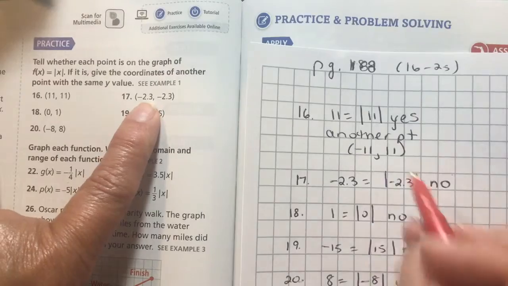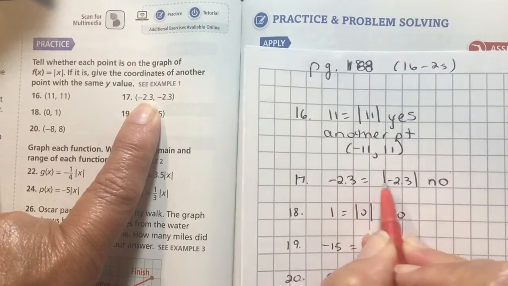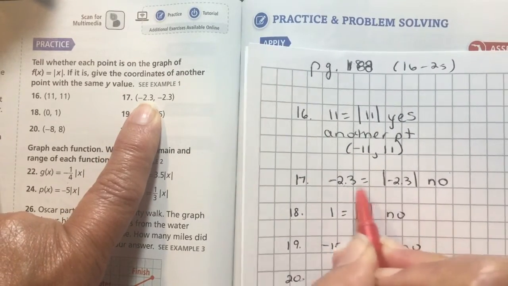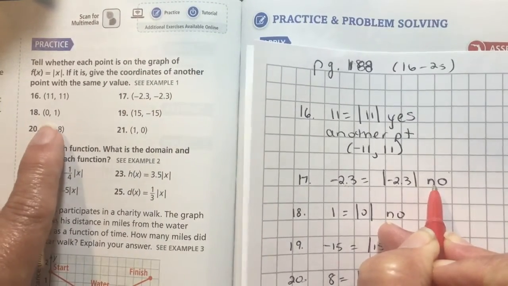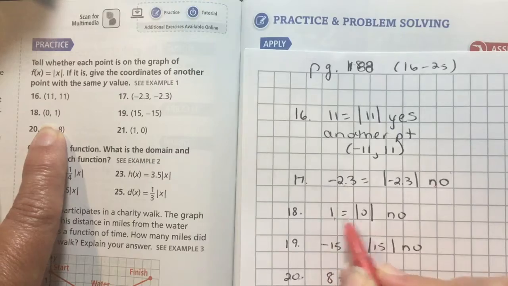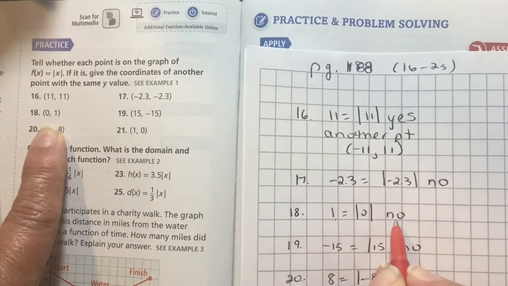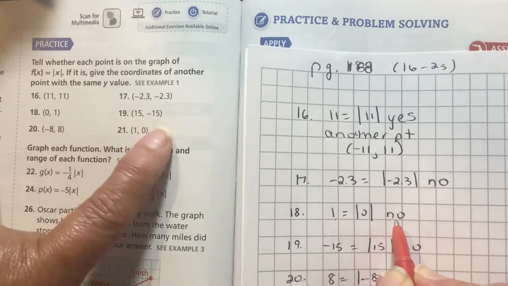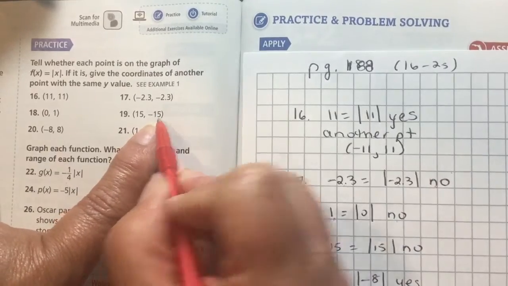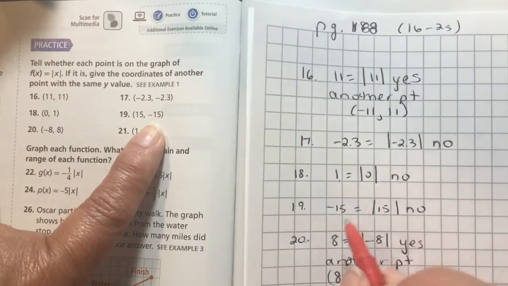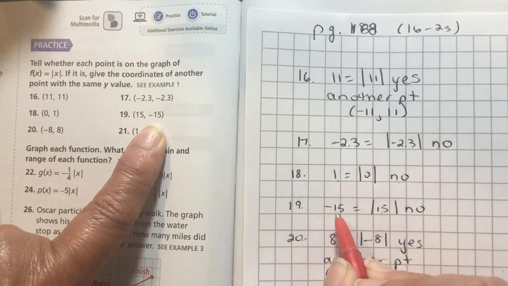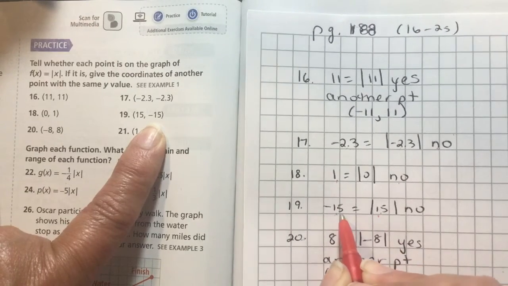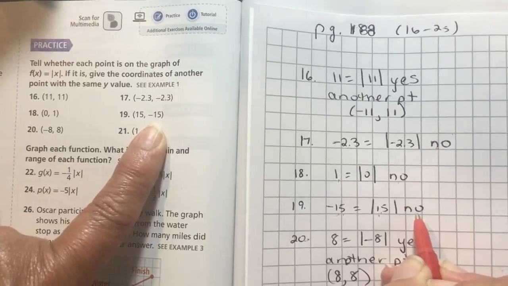All right. 17, the y and the x are both negative 2.3. You can see that does not work. Number 18, the y is 1 with the x of 0, does not work. Number 19, notice this time the y is negative 15, the x is positive. That doesn't work. This is going to be a positive 15 equals a negative 15, which is not true.